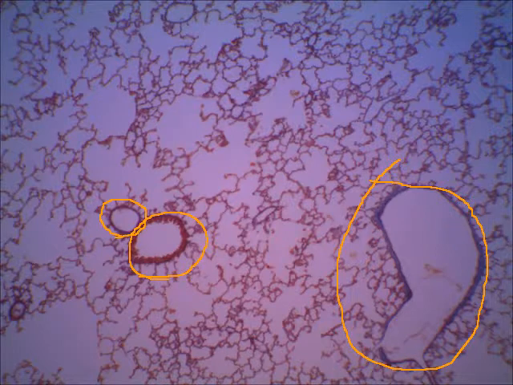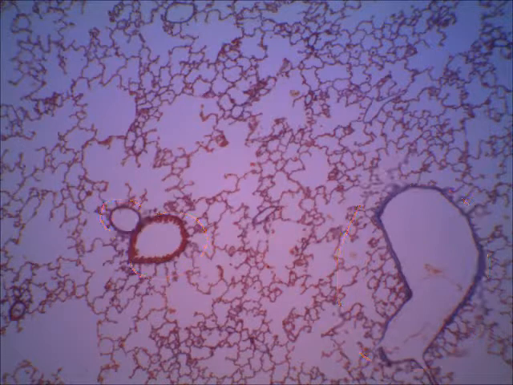So you might wonder, well, how do you know the difference? I think you can probably tell the most obvious thing is that in this bronchiole, which is the one I'm pointing to right here, notice that the lining of it is thick and wavy. That's how your lab book describes it, as a thick, wavy lining. Whereas on these blood vessels, the lining is much, much smoother.